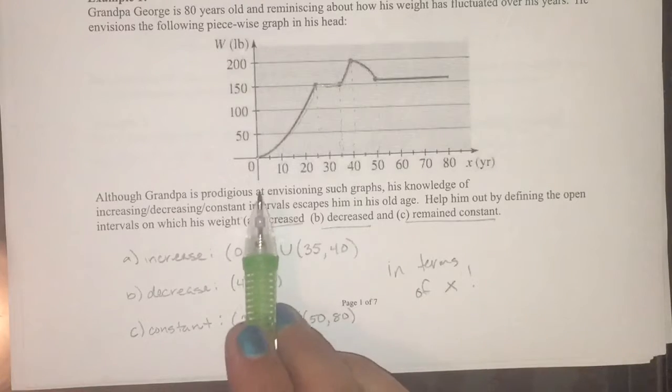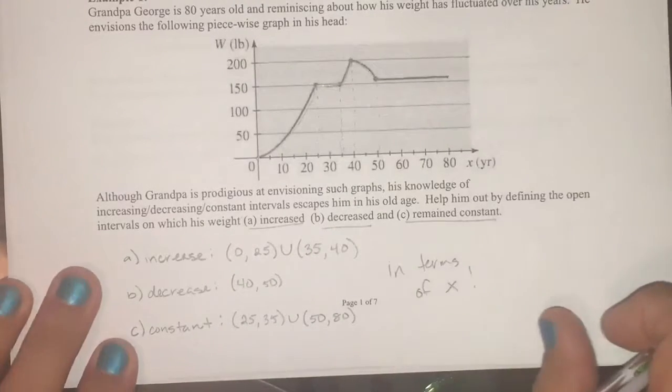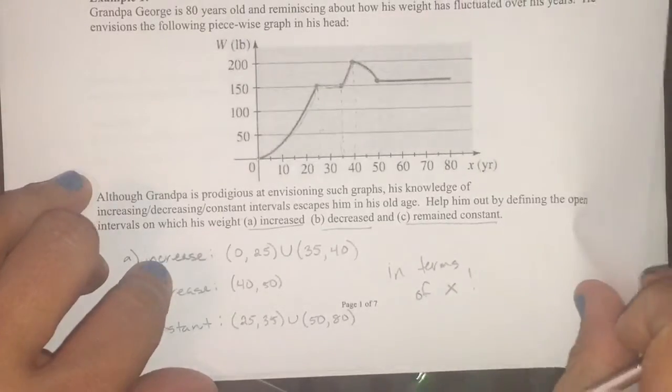So from 0 to 25 on the x-axis. So make sure you don't mix that up. That tends to be a common mistake.